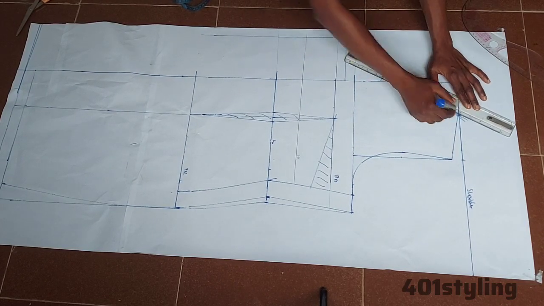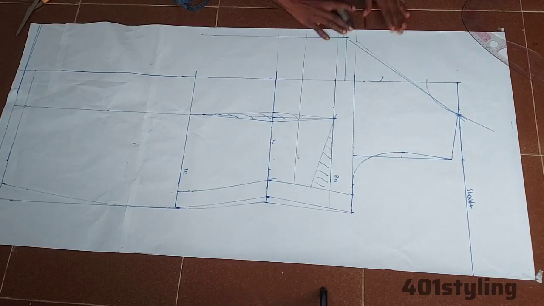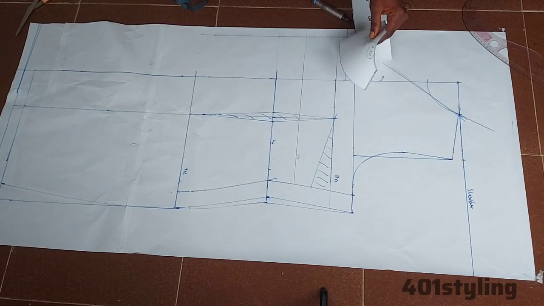After that, you're going to extend the line on the allowance at the top. This will serve as the collar area. Go ahead and measure again.